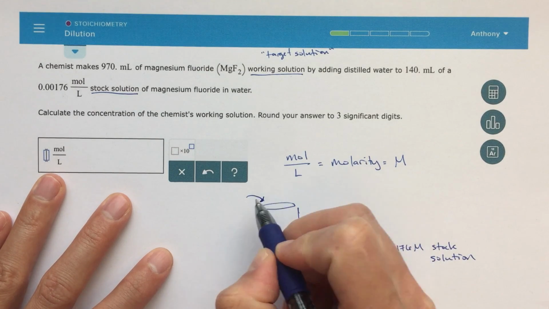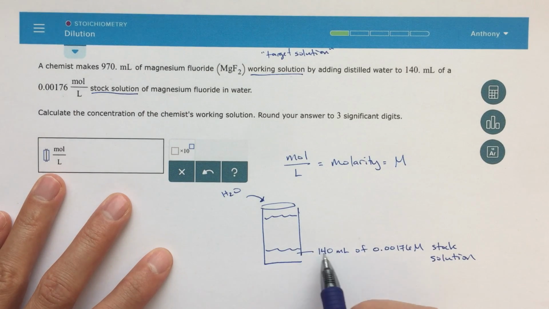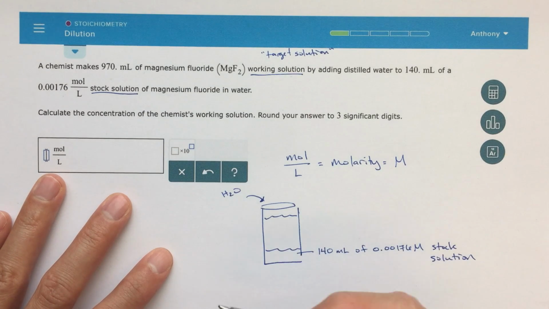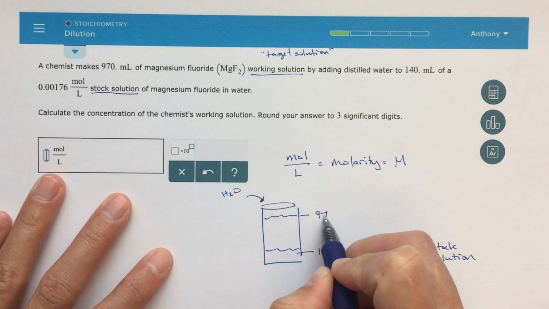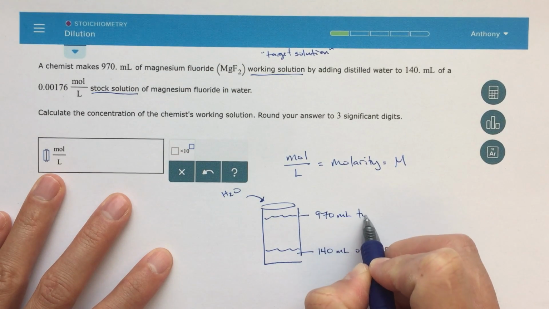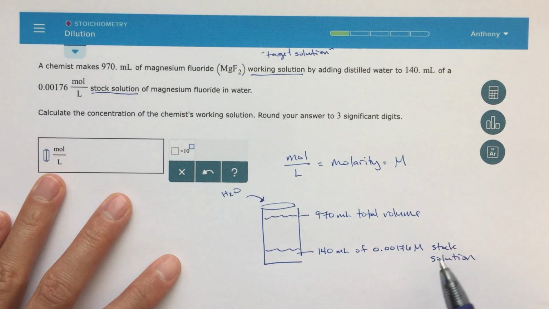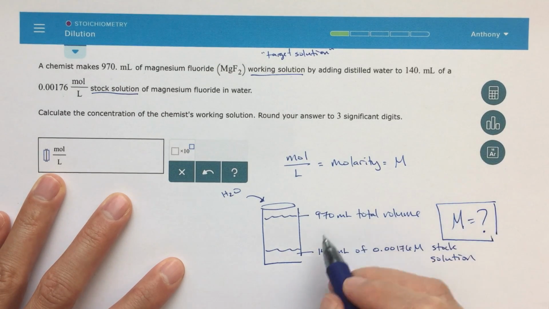So I'm going to put in H2O and dilute. So this is what dilution means. We're going to start with this stock solution and we're going to add more water to make it less concentrated. So we should expect our answer to be less concentrated until we have a total of 970 milliliters of total volume.